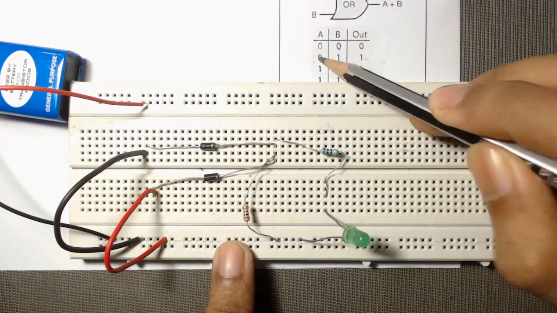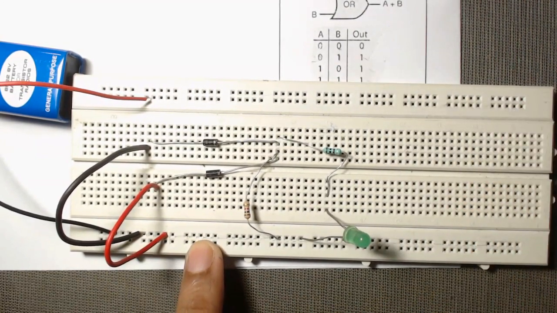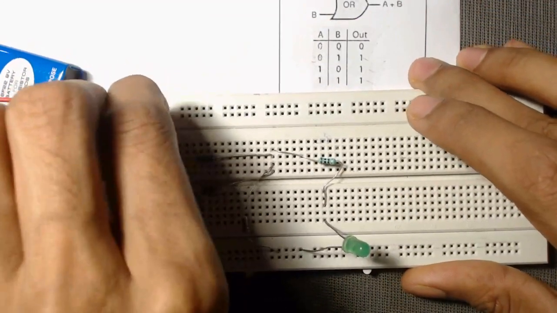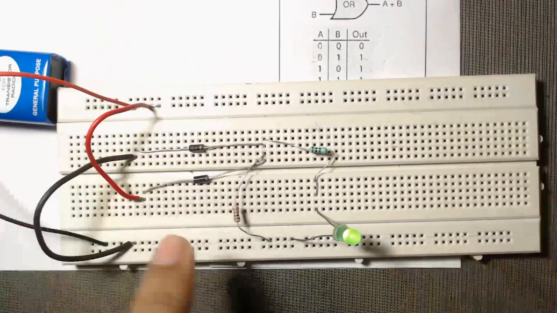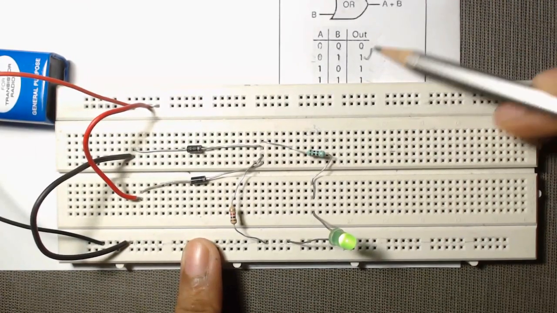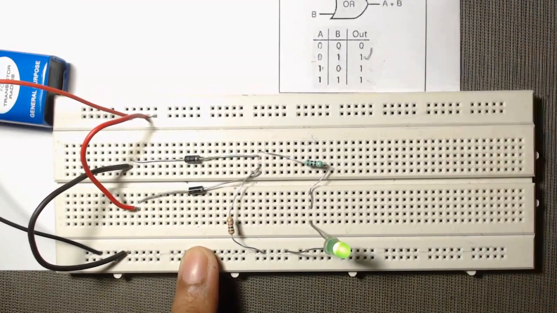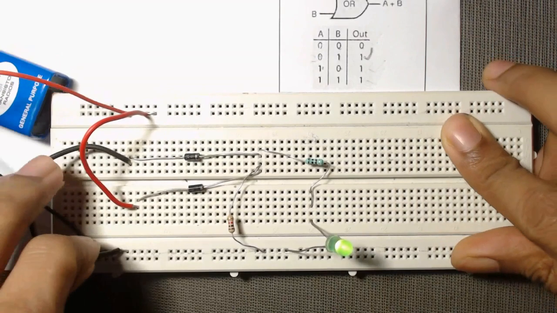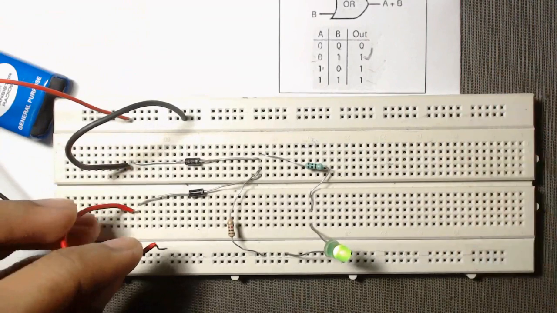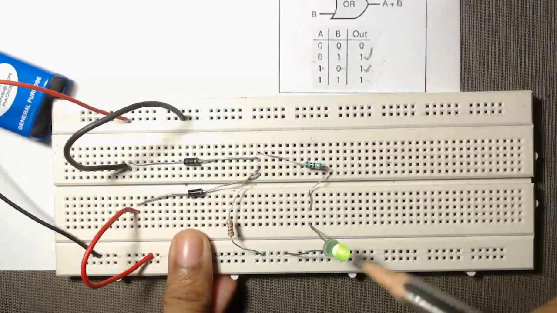For the second case, A is 0, it is connected to ground, and in this case B is 1. 1 means we have to connect it to our VCC row. So we can see in this case the LED is on, because the output is 1 in this case. Then when A is 1, B is 0. A is 1 means we have to connect terminal A to our VCC row, and B is 0, which means we have to connect it to ground. So in this case also output is 1.